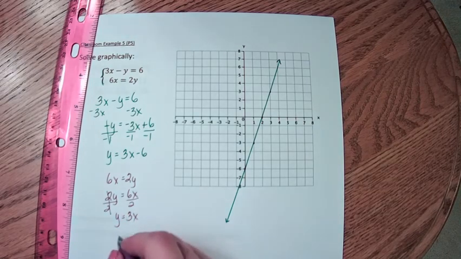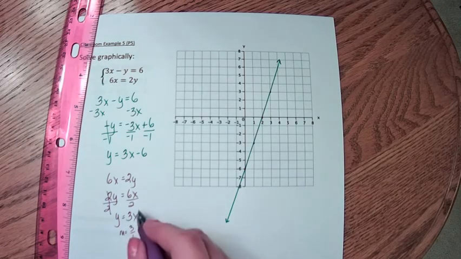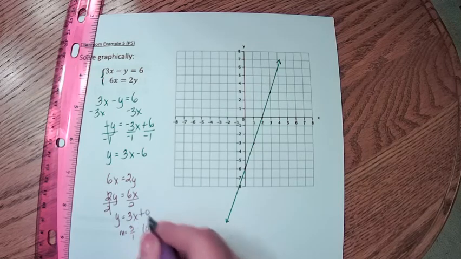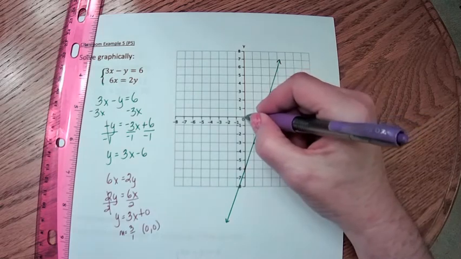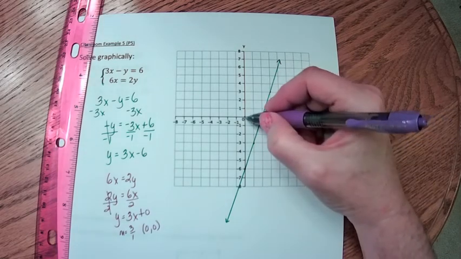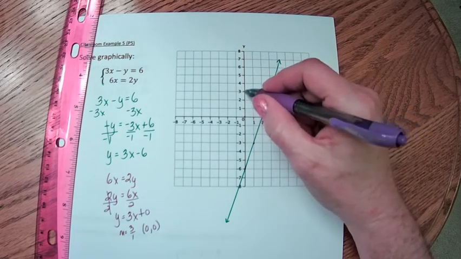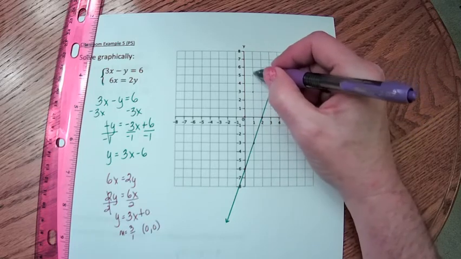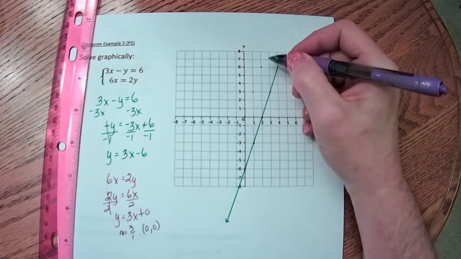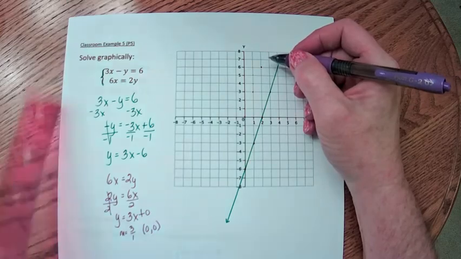So y equals 3x. That also has a slope of up 3 over 1. But it has a y-intercept, this is like plus 0, the origin is the y-intercept for this line. Up 3 over 1. Up 3 over 1.